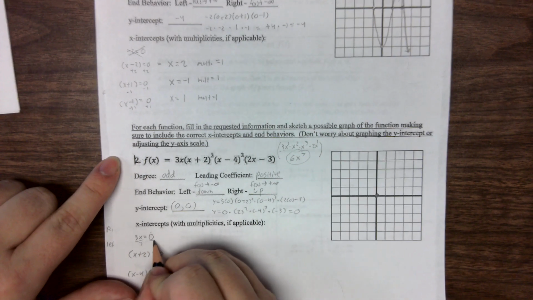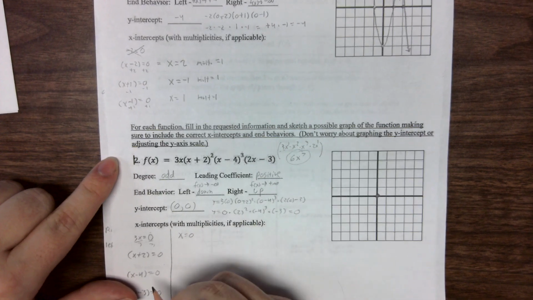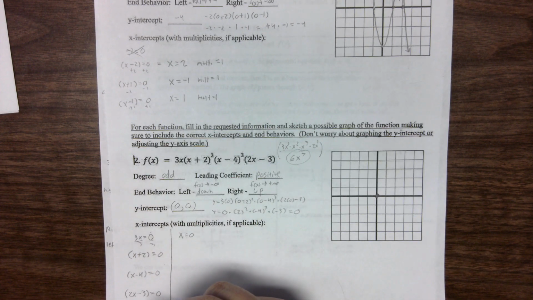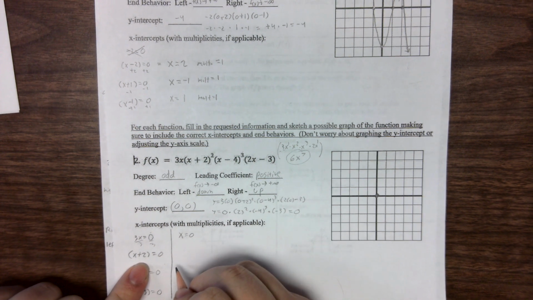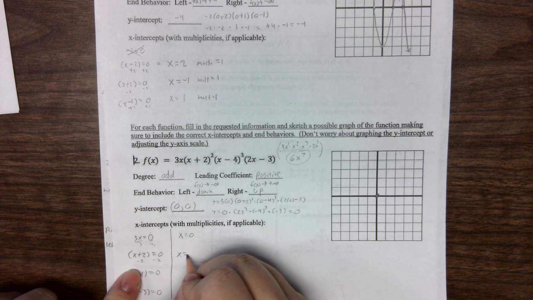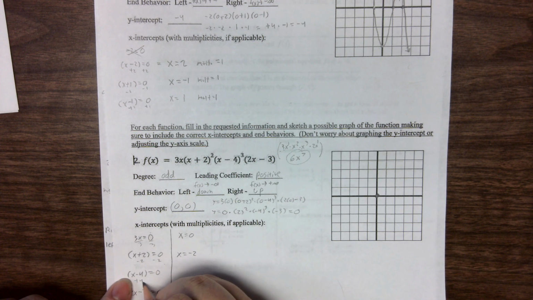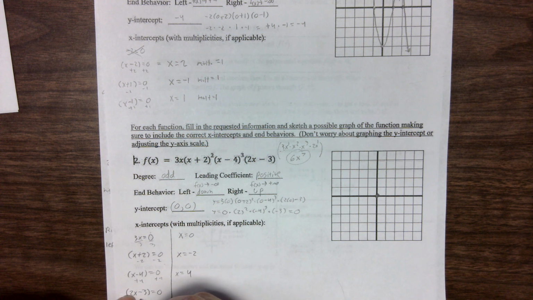Divide by 3, x is equal to 0. Then we've got x plus 2, so we do minus 2, x is equal to negative 2. Plus 4, x is equal to positive 4. Then we would do plus 3, divide by 2, x is equal to 3 over 2.